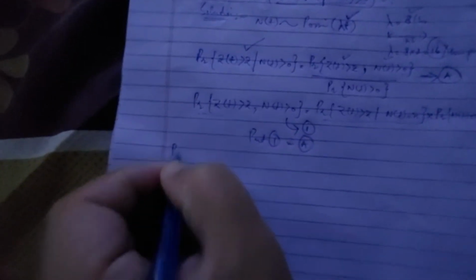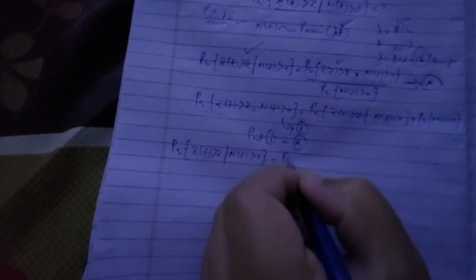This is the numerator part, so putting this output in this A, we get the probability that Z of t is greater than Z such that the number of events is greater than 0. It will be equal to the probability that Z of t is greater than Z such that N of t is equal to n, multiplied by the probability that N of t is equal to n, divided by the probability that N of t is greater than 0.